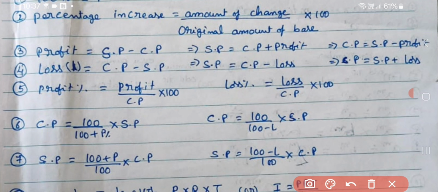Our sixth property is cost price. If the question asks what the cost price is, you have the formula: 100 divided by (100 plus profit percent), multiplied by selling price. So this is the formula to find out cost price. Now our seventh property is to find out selling price, which is equal to (100 plus profit percent) divided by 100, multiplied by cost price.